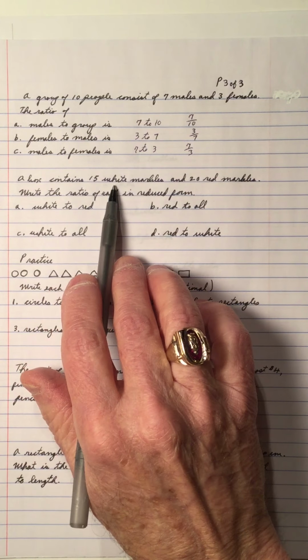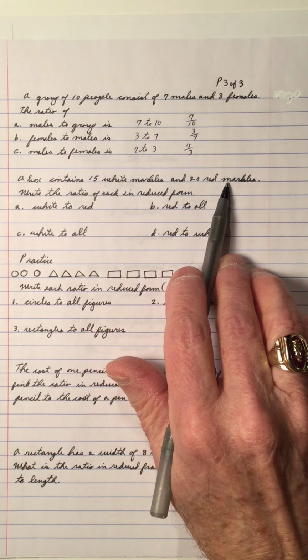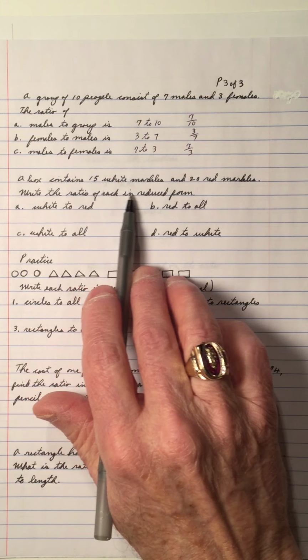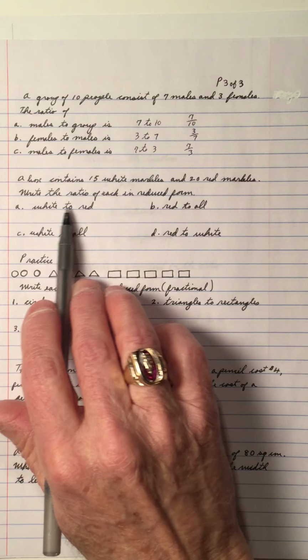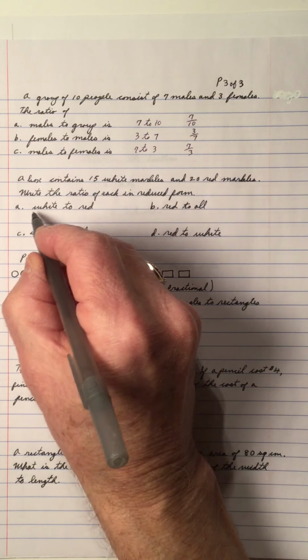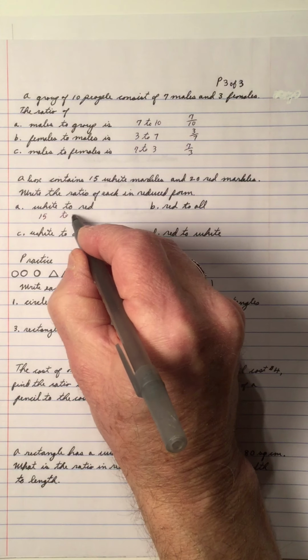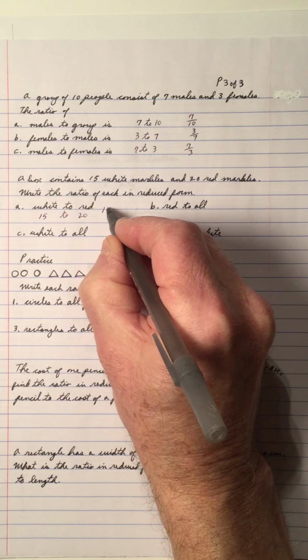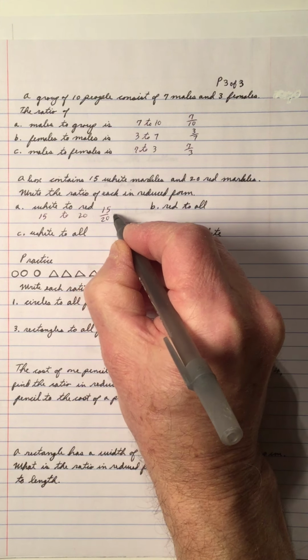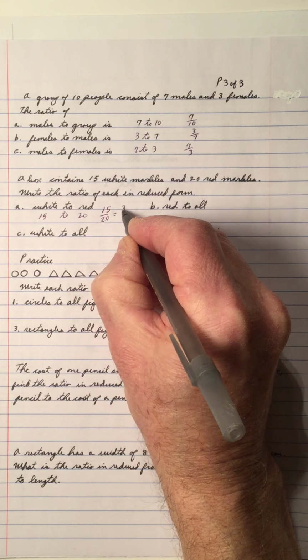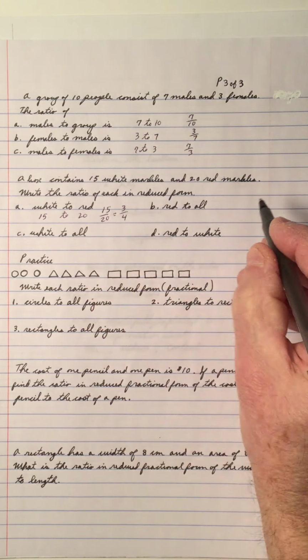A box contains 15 white marbles and 20 red marbles. Write the ratio of each in reduced form. White to red. So white is 15 to red is 20. So that's 15 over 20 as a ratio. And 5 into 15 goes 3. 5 into 20 goes 4.